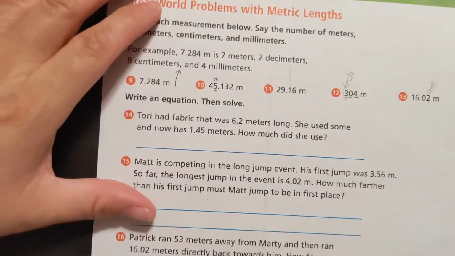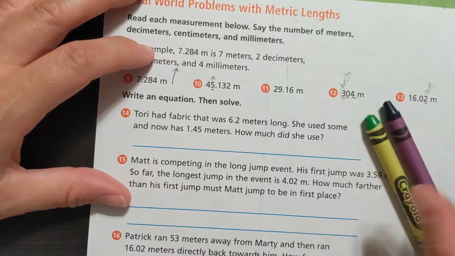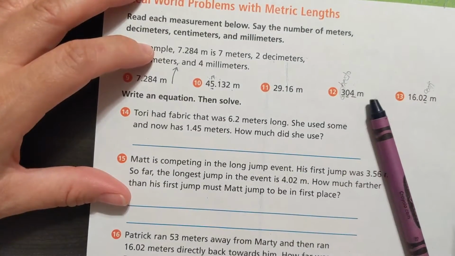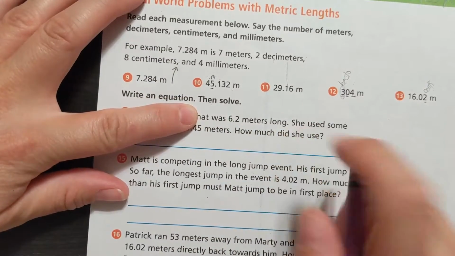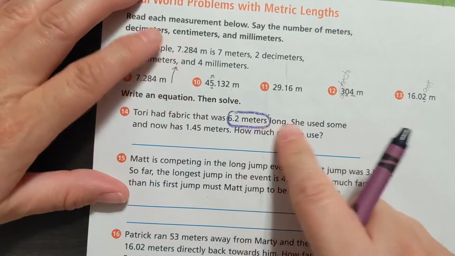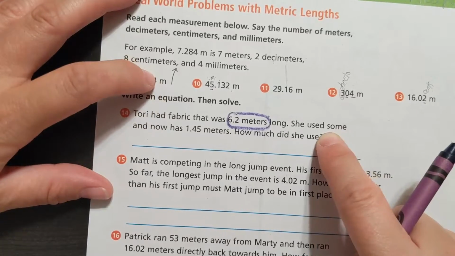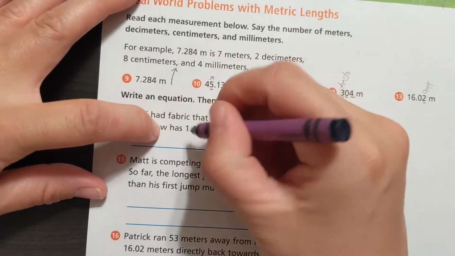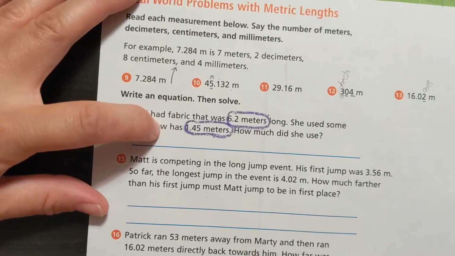Pretty easy. Number 14, you should leave out your green and purple to be able to highlight. Let's use purple. Tori had fabric that was 6.2 meters long. 6.2 meters, they've got a measurement. She used some, and now has 1.45 meters. How much did she use?